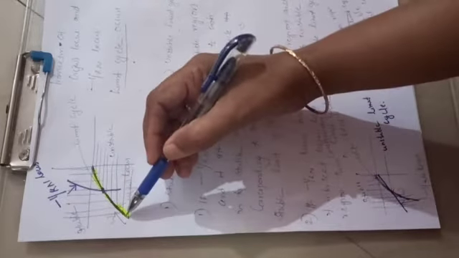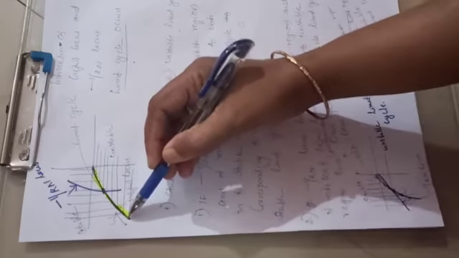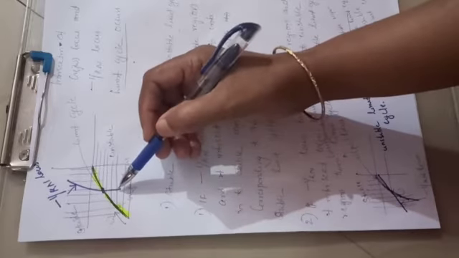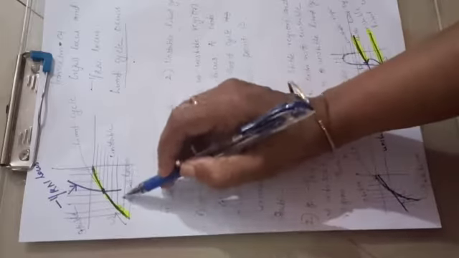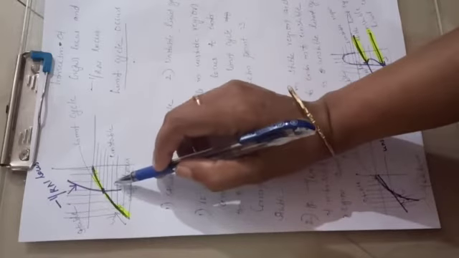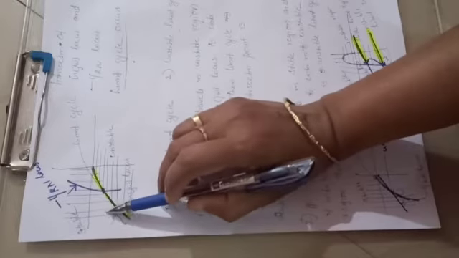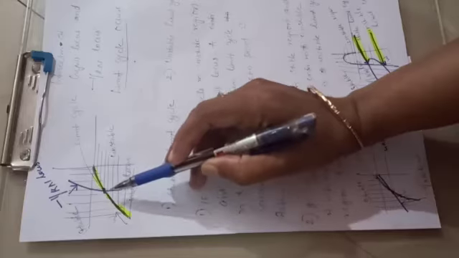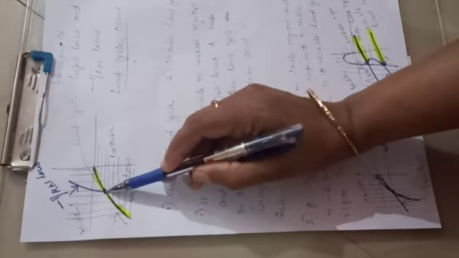And if an observer is standing here, he can say that this minus 1 by Kn locus is enclosed. So this portion becomes the unstable region, and towards the left the region is stable region. And at this point the limit cycle occurs.